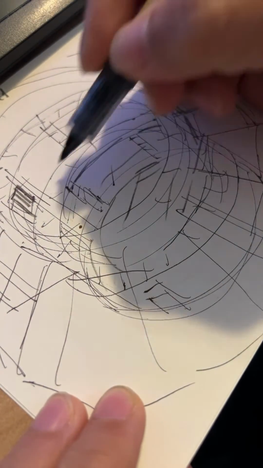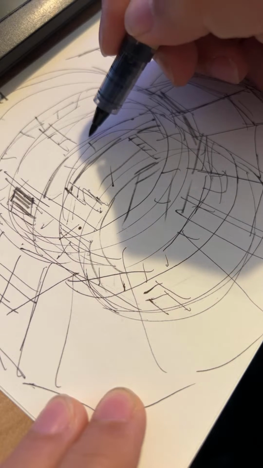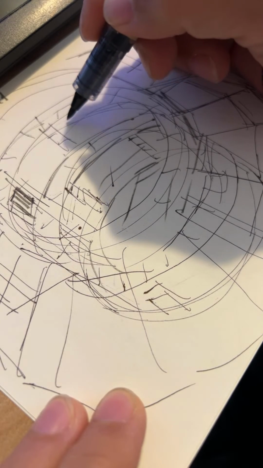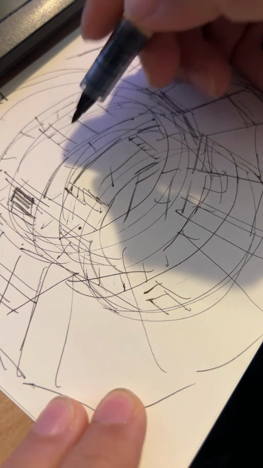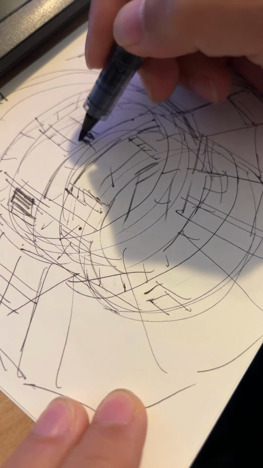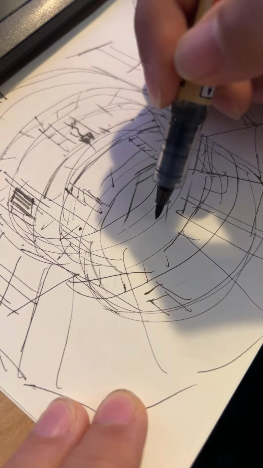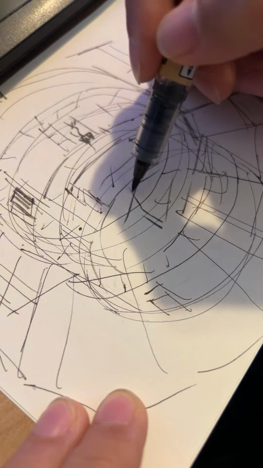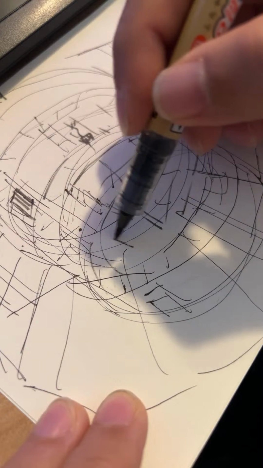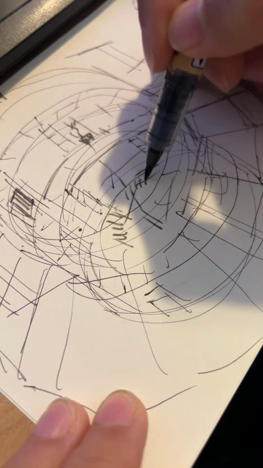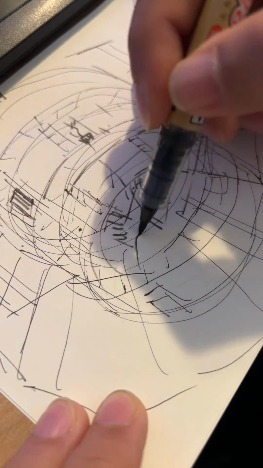Anyway, just trying to sketch this out. Maybe if this is all glass, there should be plants maybe here. In the center would be a tree, maybe a little garden. That's what I was missing.